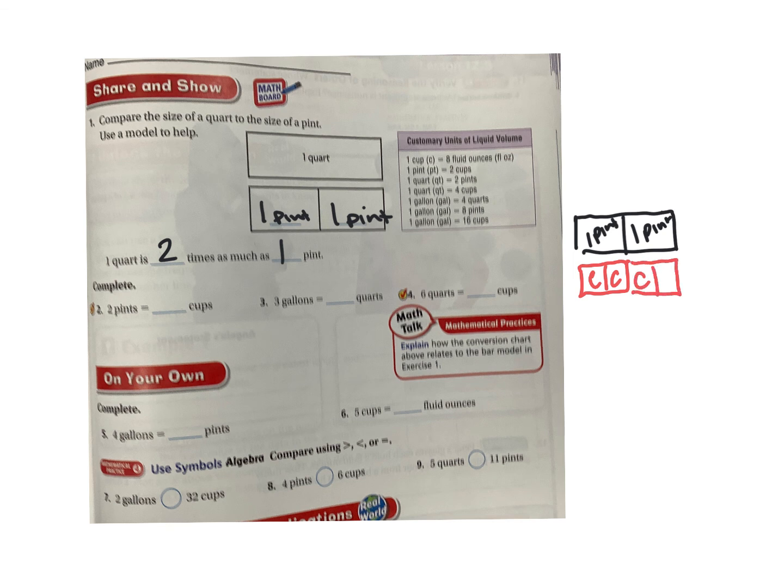And so 2 pints is 4 cups. You see how that model became helpful for me? So 4 cups. 2 pints is the same as 4 cups. And pretty soon you could look at this and go, oh, if 1 pint is 2 cups, then 2 pints is 4 cups. Let's go 3 gallons compared to quarts.